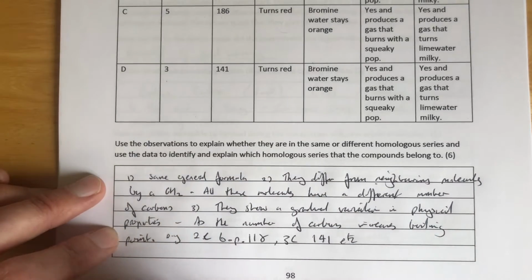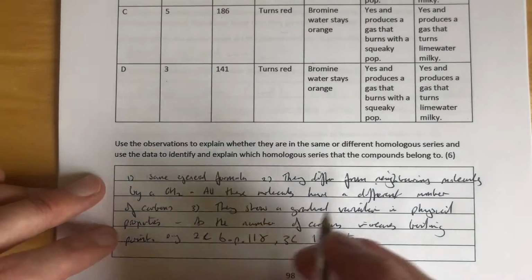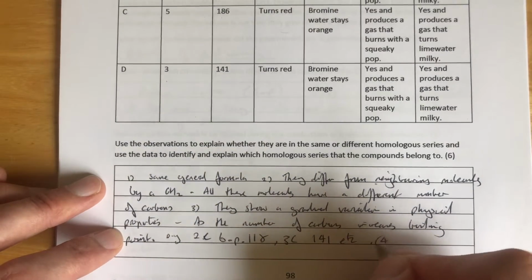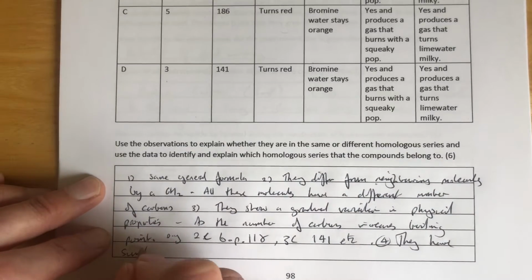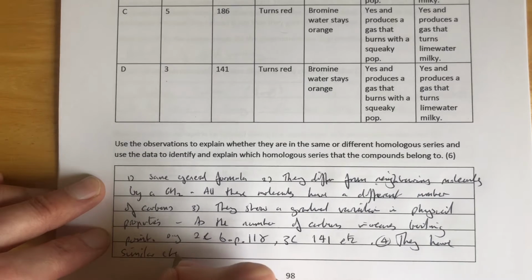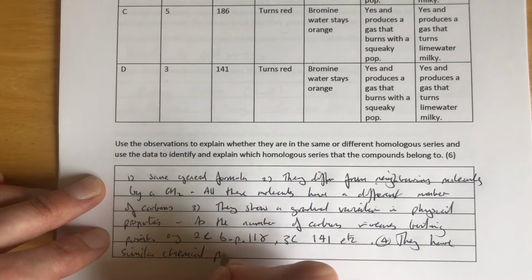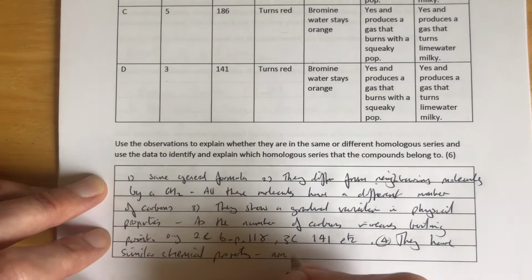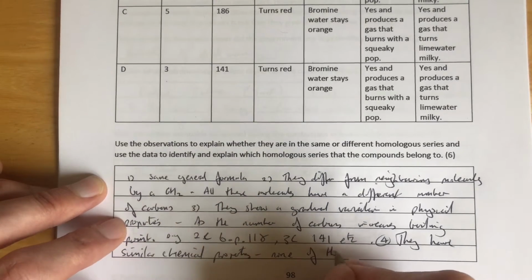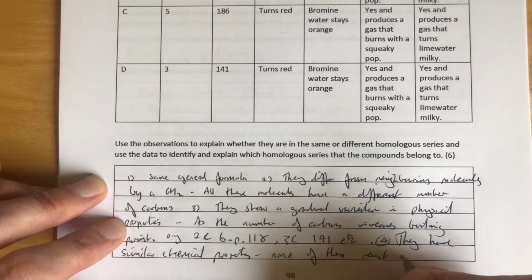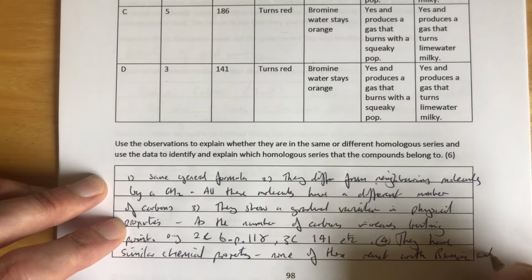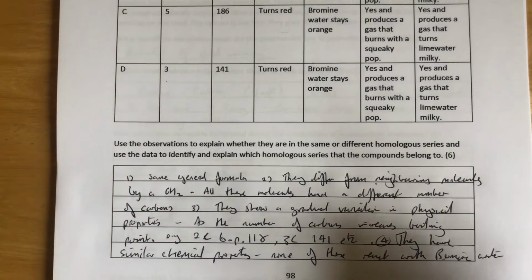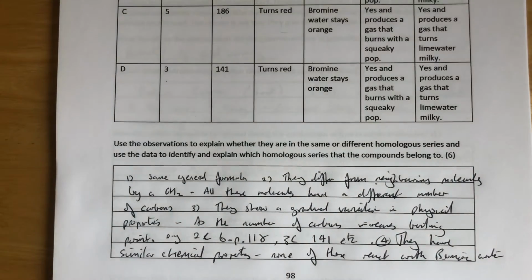Okay, next on what makes a homologous series a homologous series. 4, they have similar chemical properties. So none of these react with bromine water. If some of them decolorize the bromine water, then they'll be in a different homologous series.